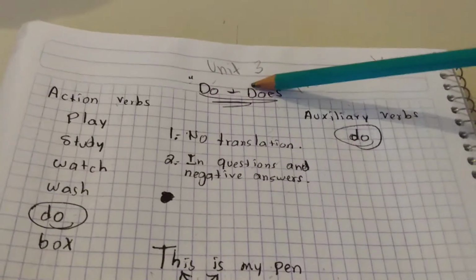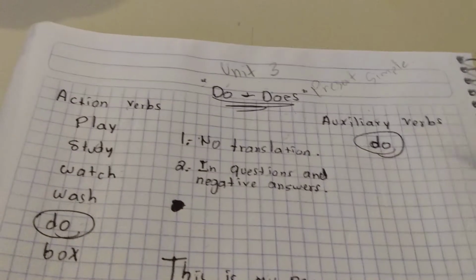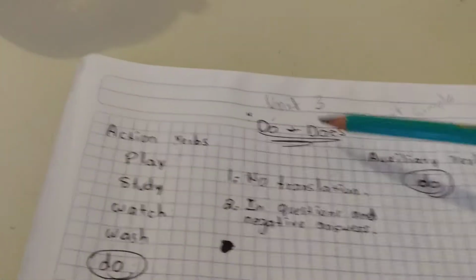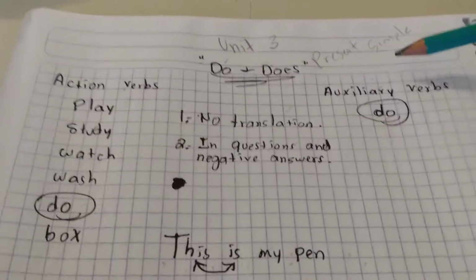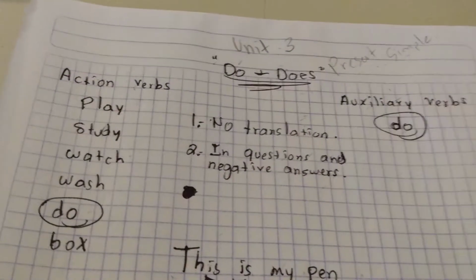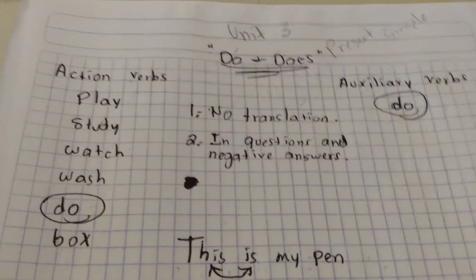I'm going to send you this video in order to explain do and does as an auxiliary verb, because that is the grammar on unit 3. It's present simple, it's very simple. We're going to do it this way because, for obvious reasons, we cannot see each other at the school.